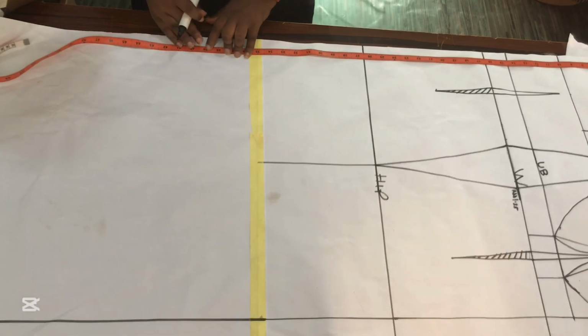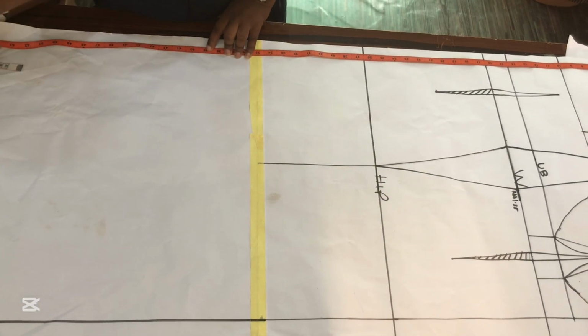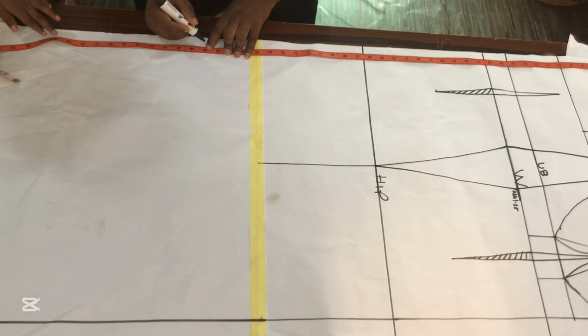So here I'm trying to measure my knee length. So for my knee length, I'm going to be getting my 3/4 length.